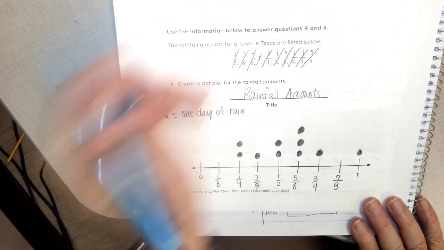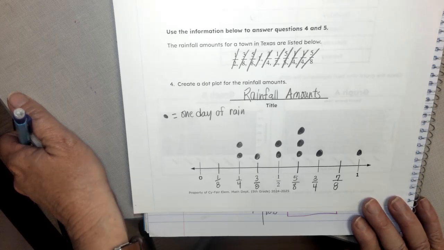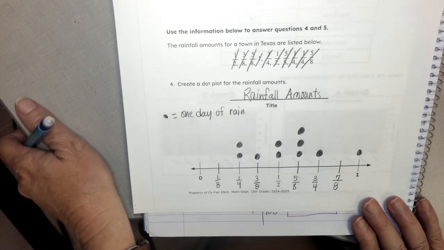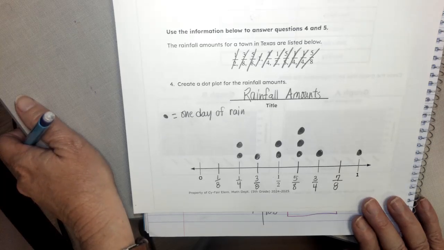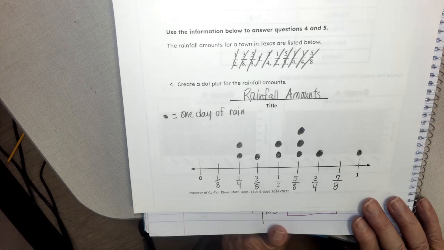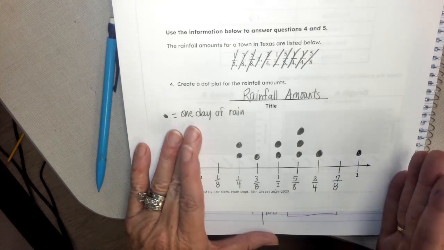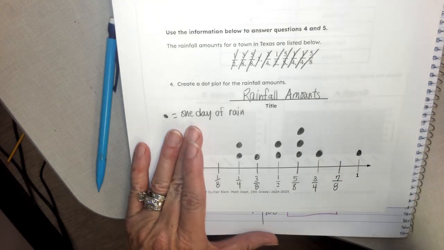How many days did it rain? 5/8. 3. How many days did it rain more than a 1/4 but less than a 1/2? 5. Please raise your hand. How many days did it rain more than a 1/4 but less than a half. Graham. 1 day. So oftentimes boys and girls forget or they get confused.